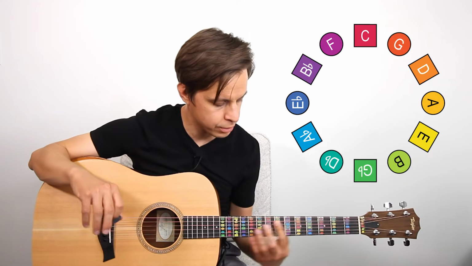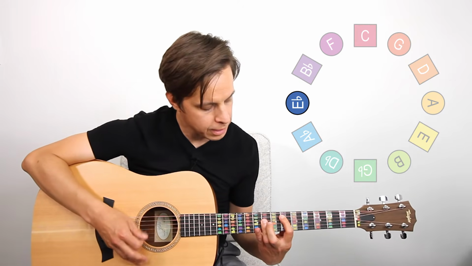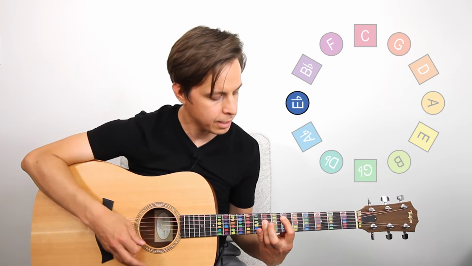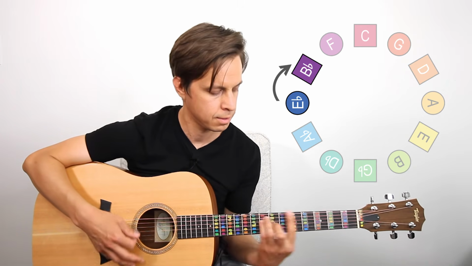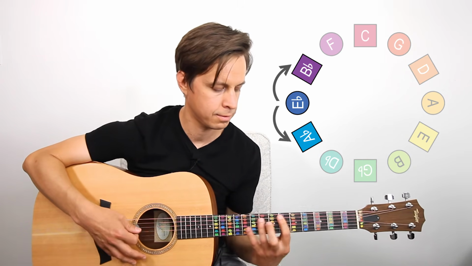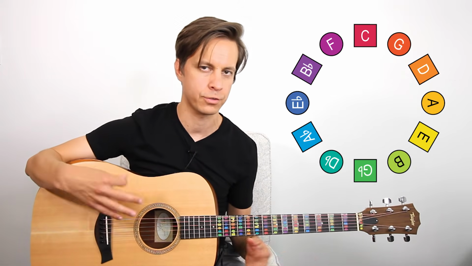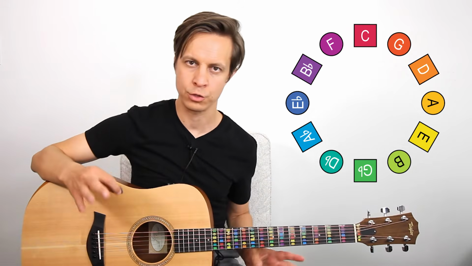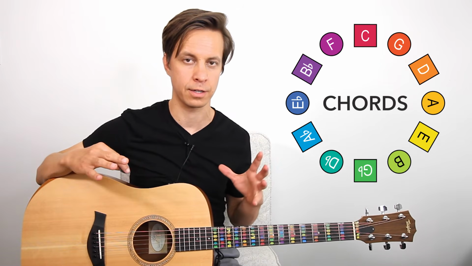And just for good measure, let's go through a couple more chords here. In the key of E flat, for example, we have E flat, B flat, A flat, E flat. So you can go anywhere in the circle of fifths, same patterns apply. So that's a really useful way to think of the circle of fifths as a guide to understanding chords.